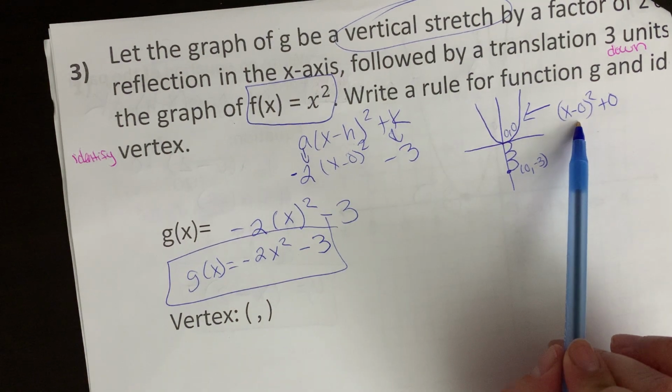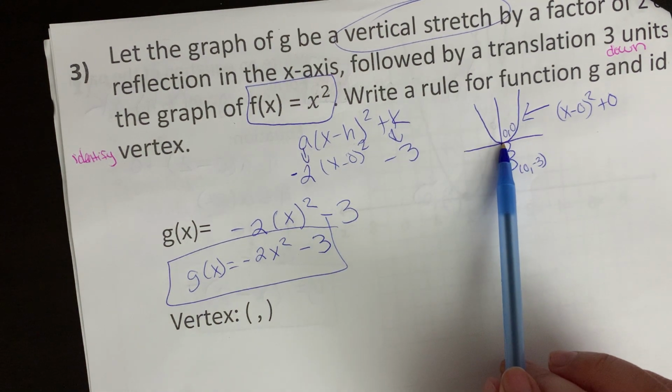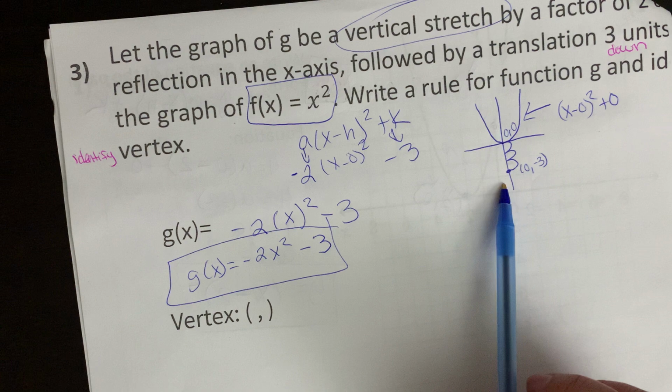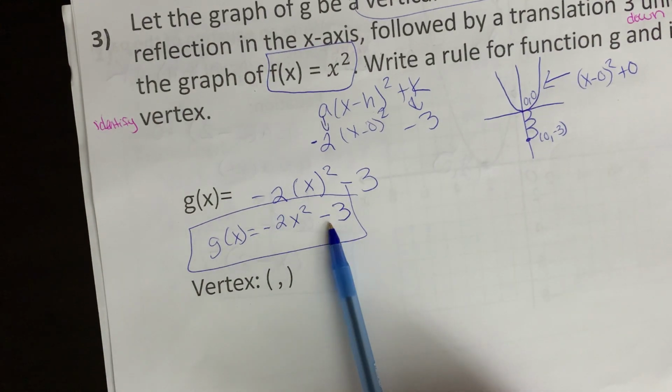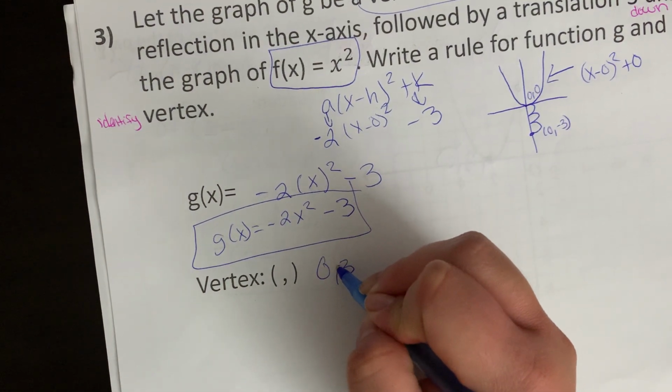So my graph didn't shift left or right. So that left and right didn't go anywhere. So it's still at 0. The only thing that happened is that it shifted down, which is why you have to have that -3 there. Okay. All right. So anyway, my vertex is now at 0, -3. All right.